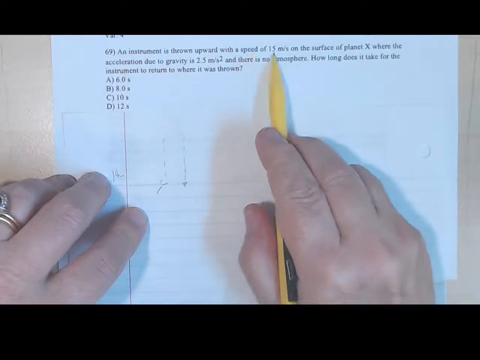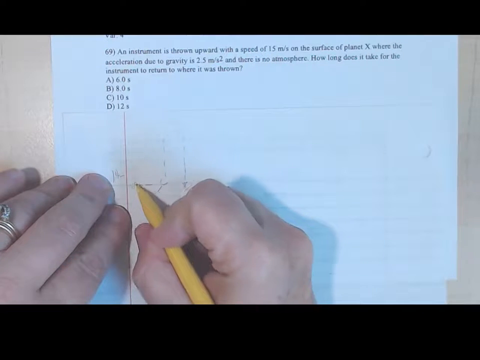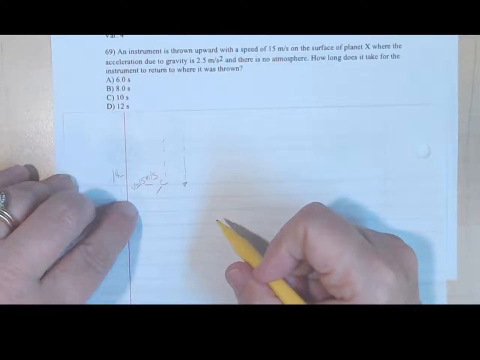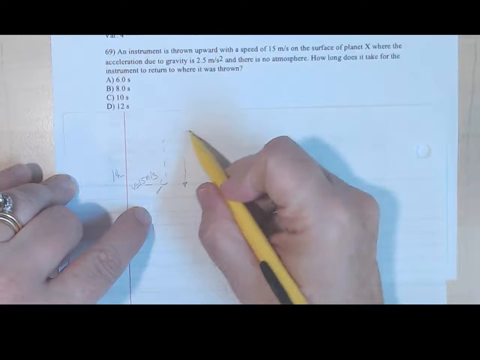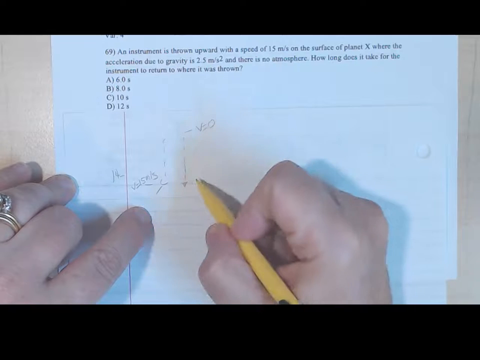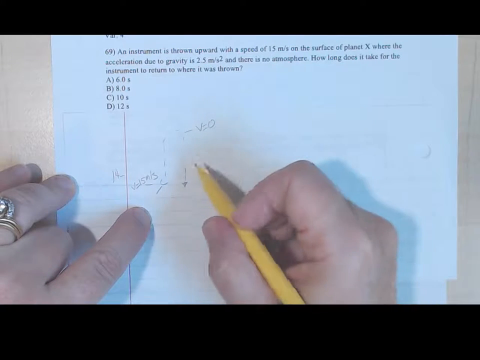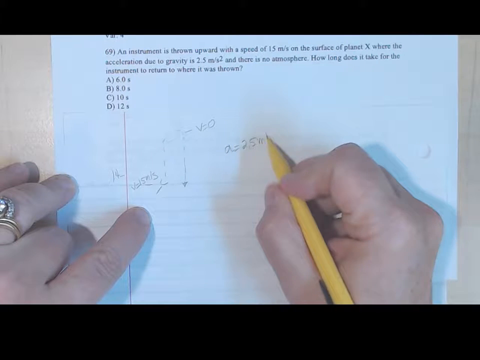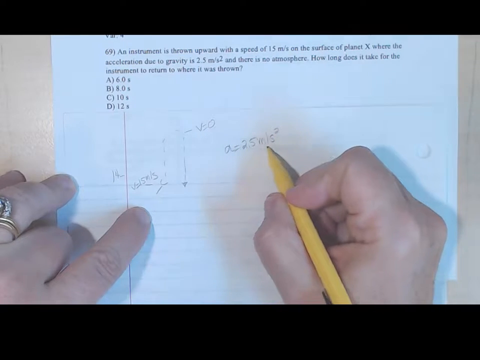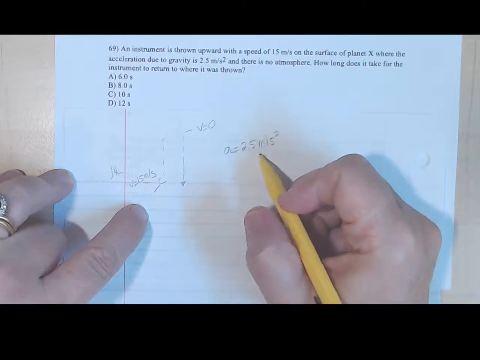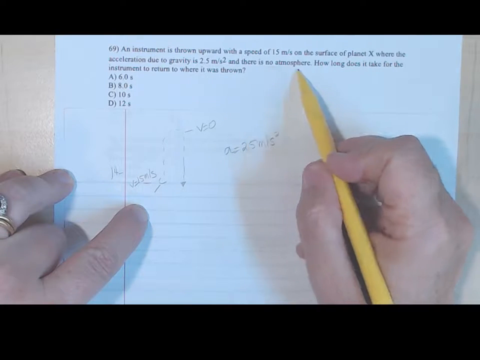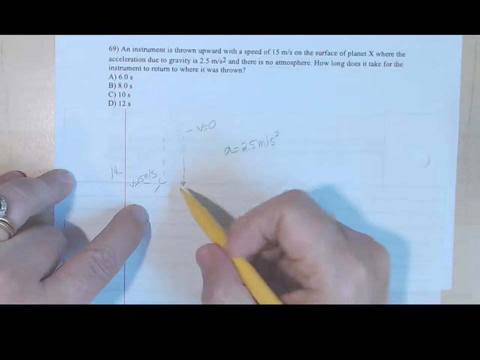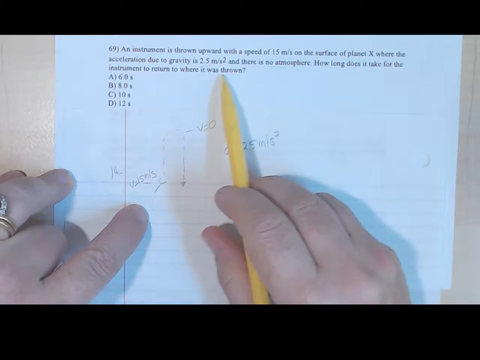All right, what do I know? I know I throw it up with a speed of 15 meters per second. I know here, of course, the velocity will be 0. And I know my acceleration is 2.5 meters per second squared. It's not 9.8 because we're not on Earth anymore. And no atmosphere, so we can ignore air resistance, of course. So, how long does it take for the instrument to return to where it was thrown?